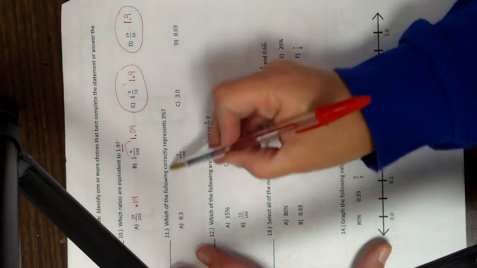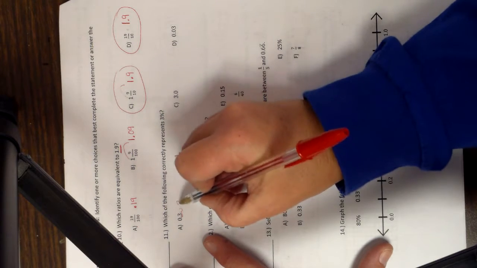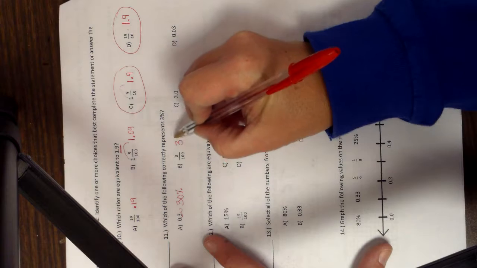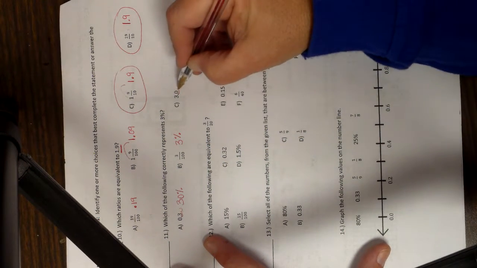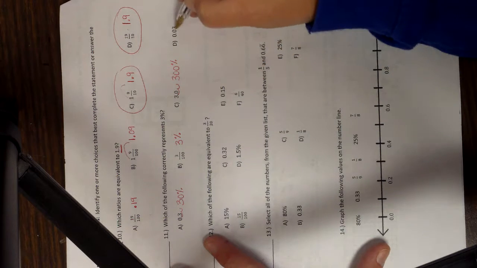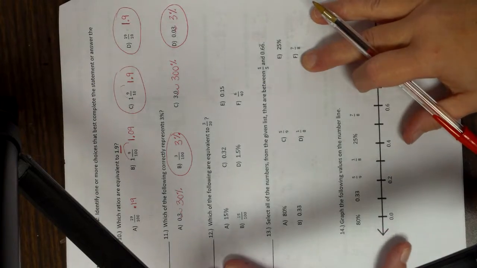Number 11, which of the following correctly represents 3%? If I turn that to a percent, that's 30%. 3/100ths, percents are always out of 100, so that's 3%. If I turn that to a percent, it's 300%, and decimal 0.03 to a percent is 3%. Doing the work for each one and then matching it up. Which ones represent 3%? B and D.